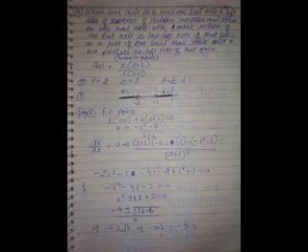Rule number 6 is breakaway points. They are those points where multiple roots of the characteristic equation occur.